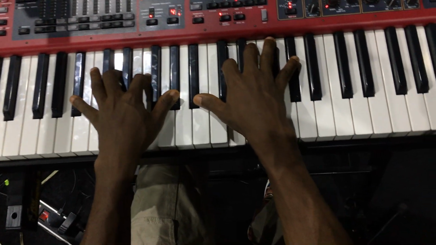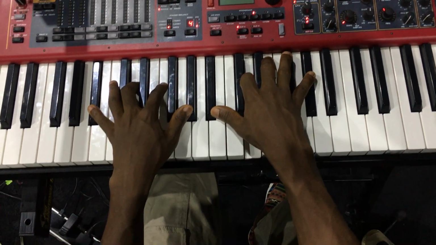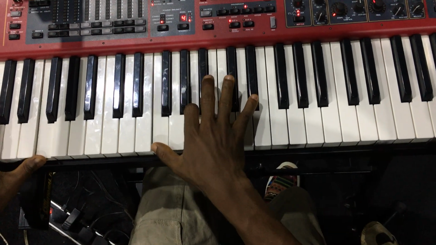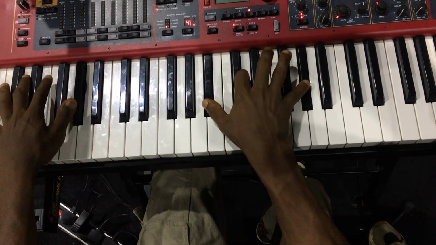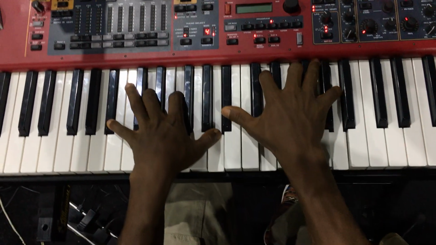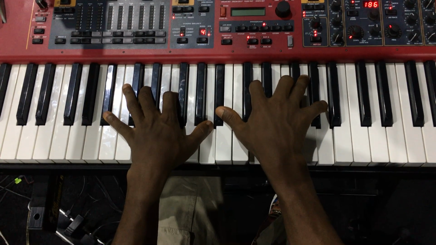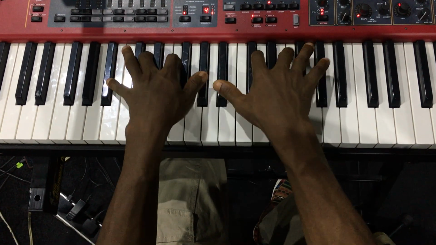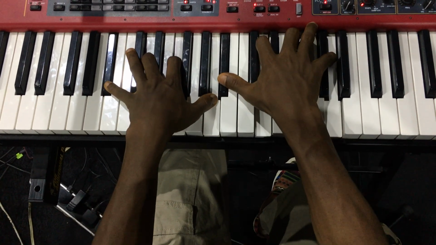The dominant 7th is what black gospel guys use. So you have heard that before. So this is B flat major 7, B flat major 7, B flat dominant 7, B flat major 7.